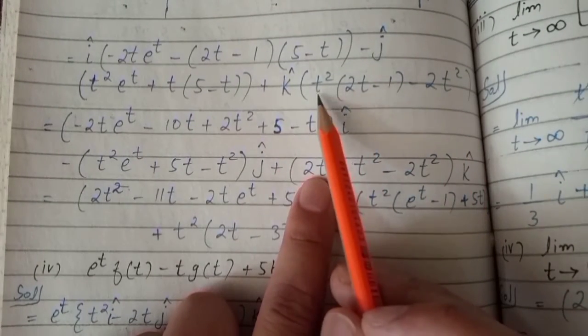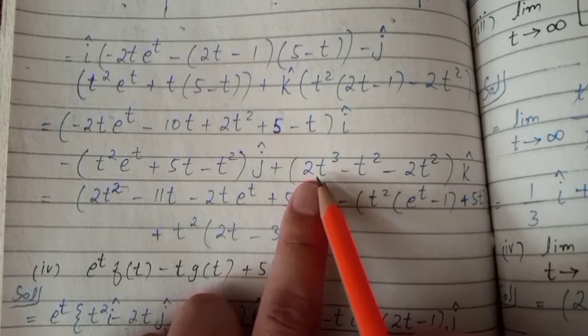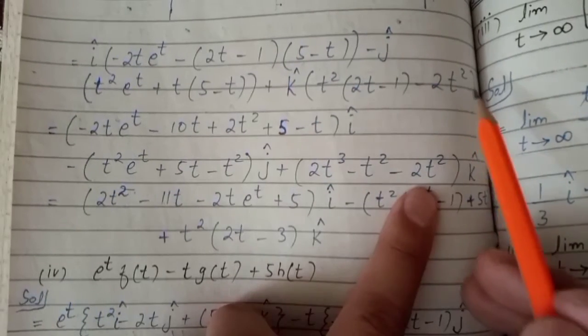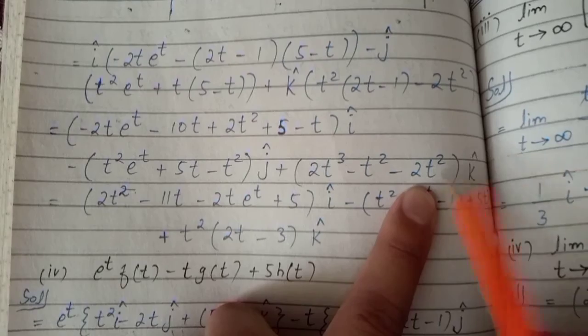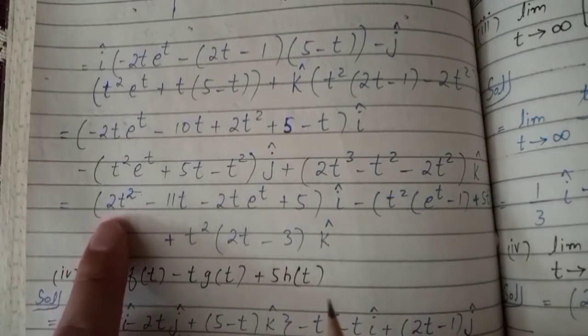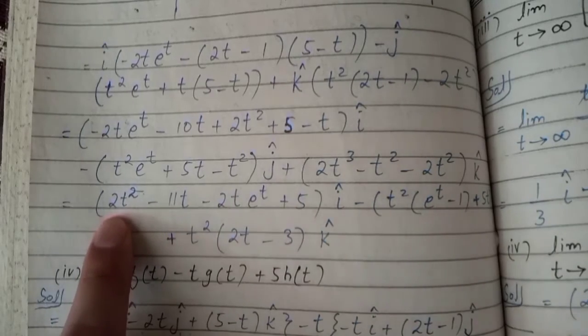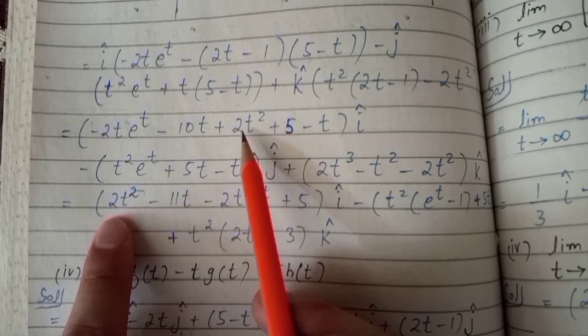If we multiply this t square with 2t minus 1, we get 2t cube minus t square. This minus 2t square will come as it is. Now we come to the last step of this part. I have rearranged it.